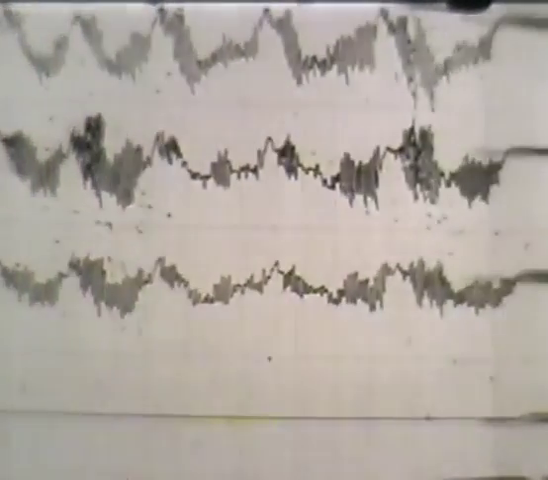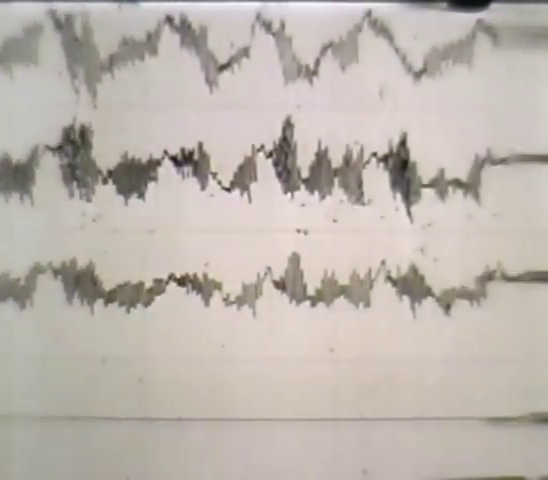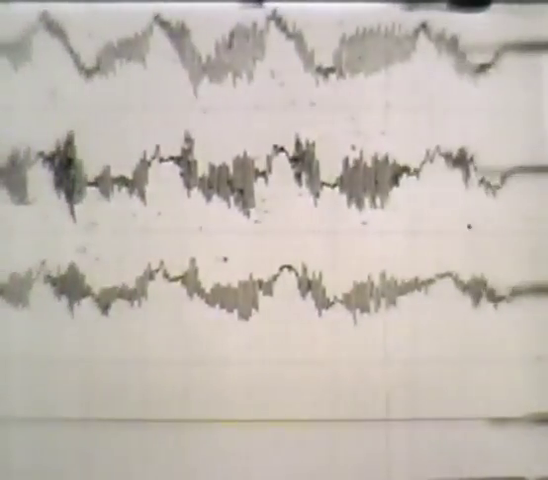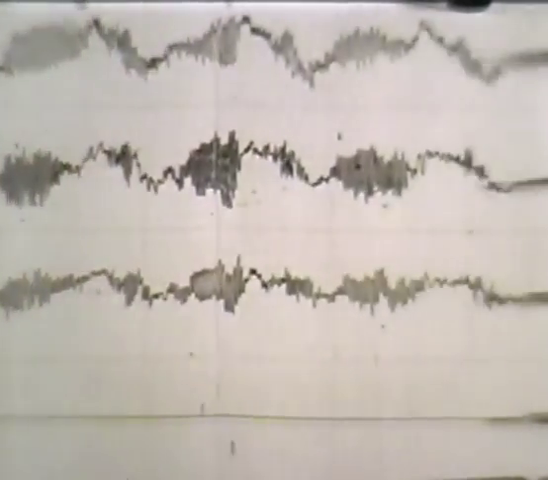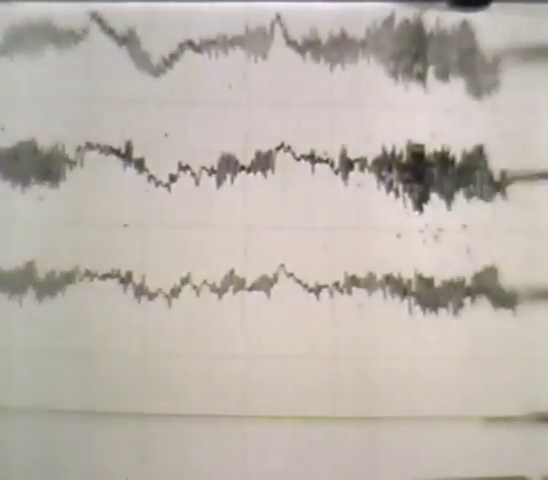It is superimposed on a low-frequency oscillation, which is synchronous with the respiratory cycle. The peak-to-peak amplitude of the activity ranges up to several hundred microvolts.